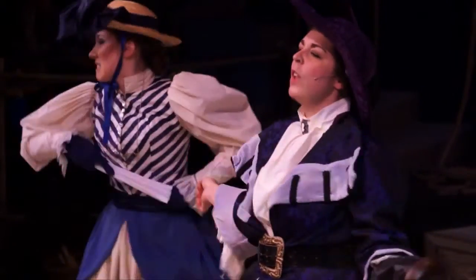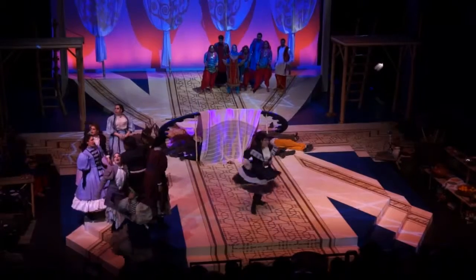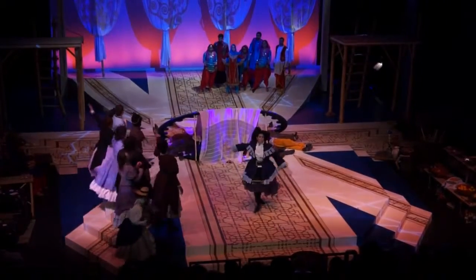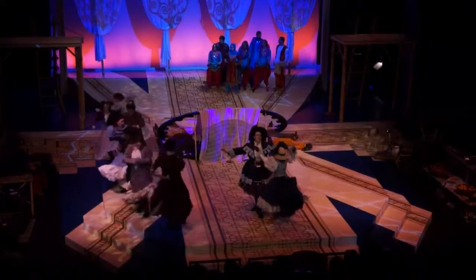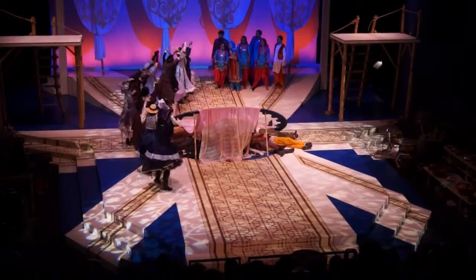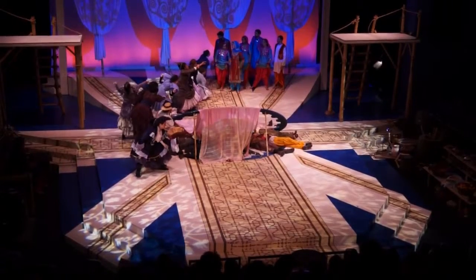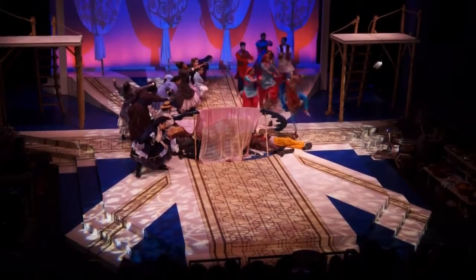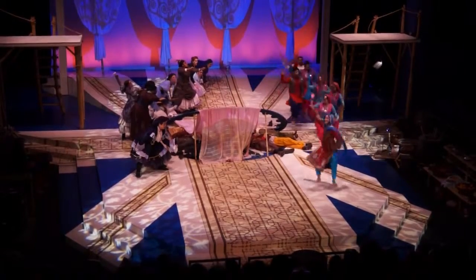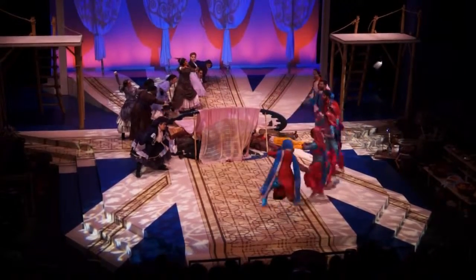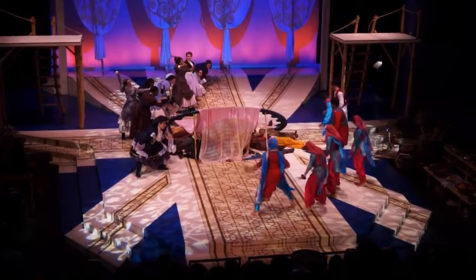This production is definitely very unique. I enjoy it because of its merging in cultures. I think that's very interesting. I obviously was a huge fan of Peter Pan as a kid, and I think bringing this new concept and idea to the show is very intriguing and very beautiful when you see it on stage. I think that element is one of my favorite parts of this production.